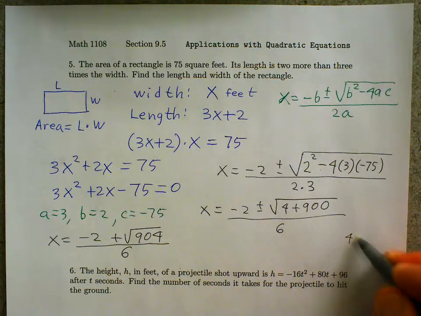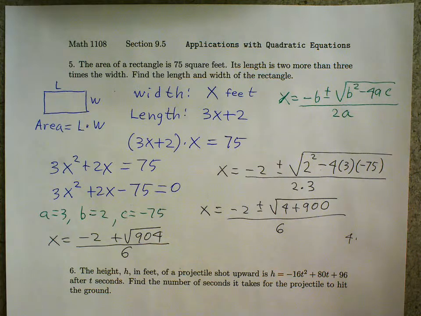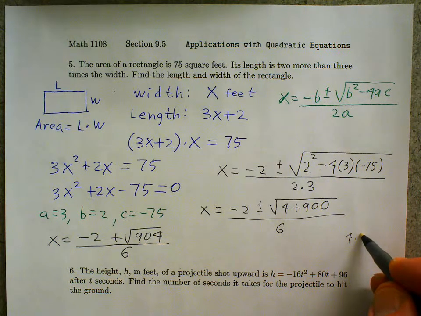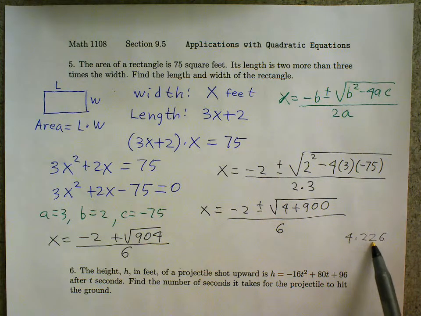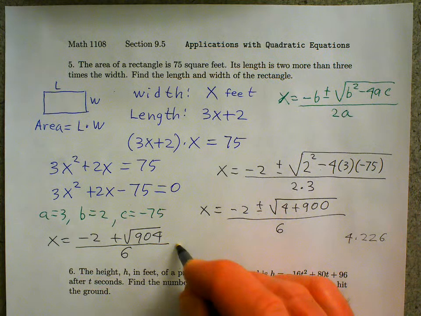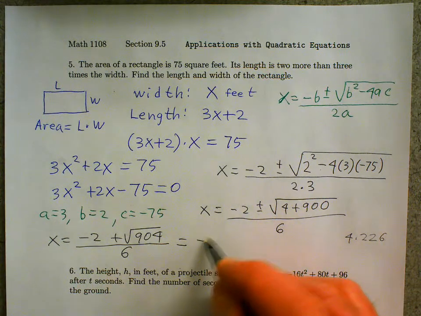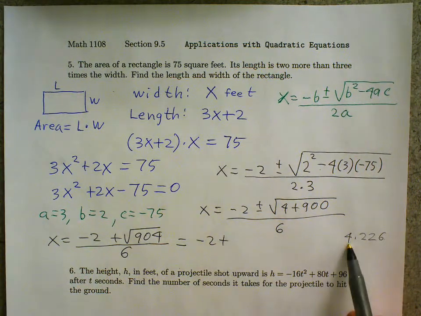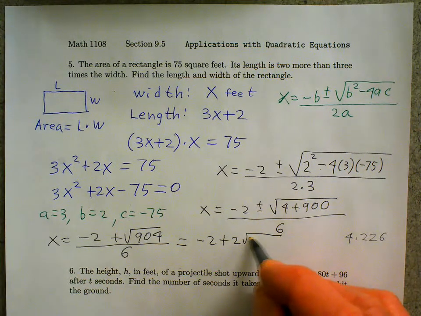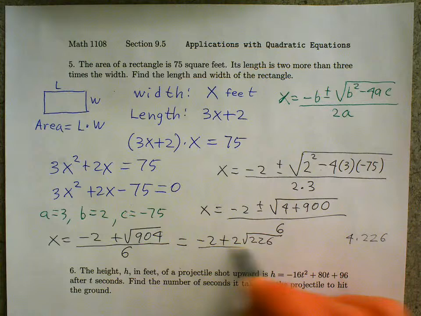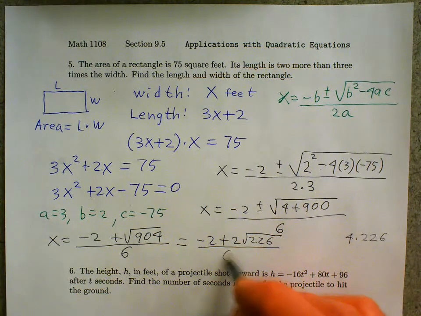So 4 times 226. So let's write this as negative 2 plus, and then the square root of 4 is 2 times the square root of 226, all over 6.